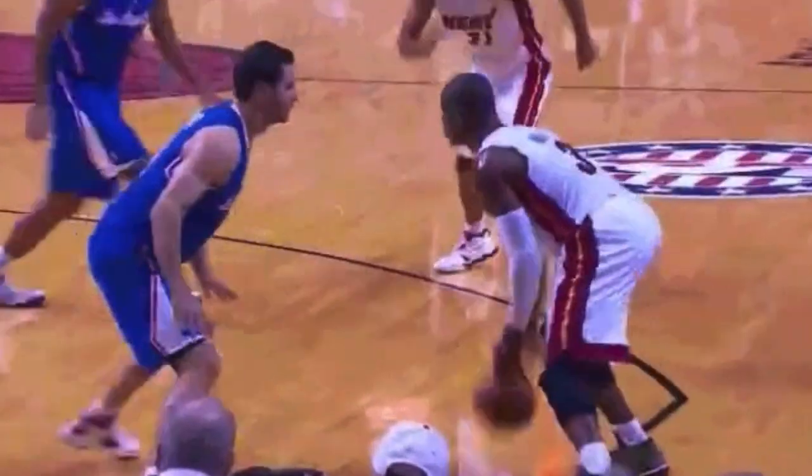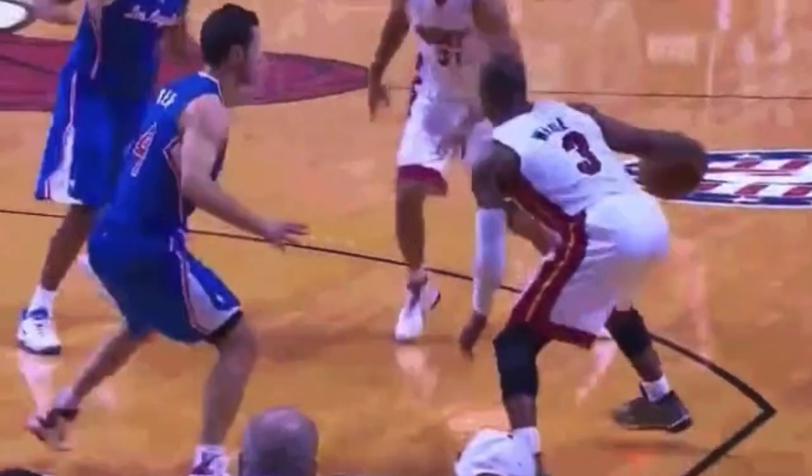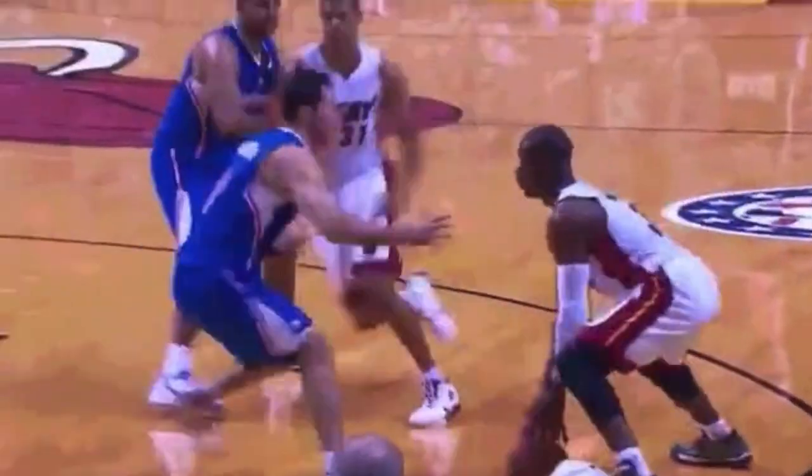I think that this was going to be a ghost screen from Shane Battier, but you see JJ Redick out of the corner of his eyes realizes, oh, I'm about to get screened here. And he tries to hop up on top of Dwyane Wade's right hand. And because of that, Dwyane Wade has an easy crossover back to his left. And JJ Redick looks really silly.